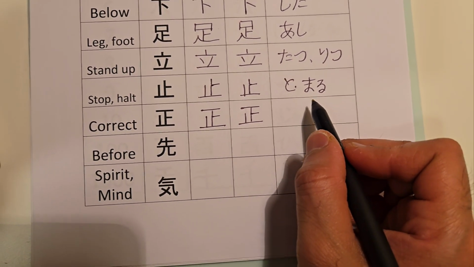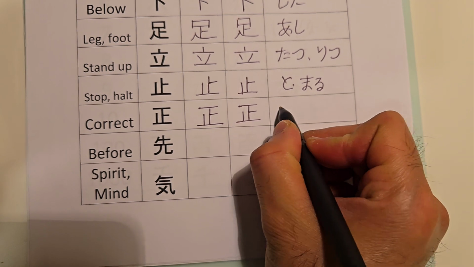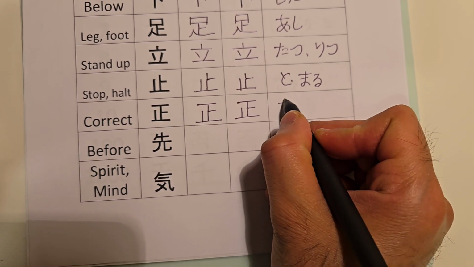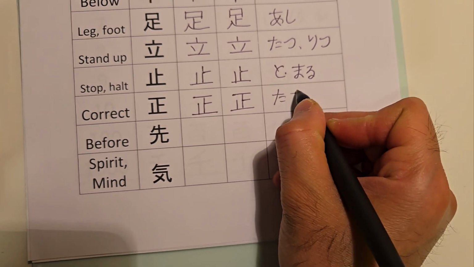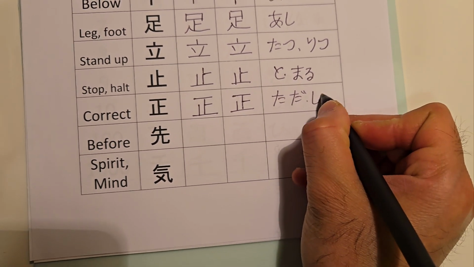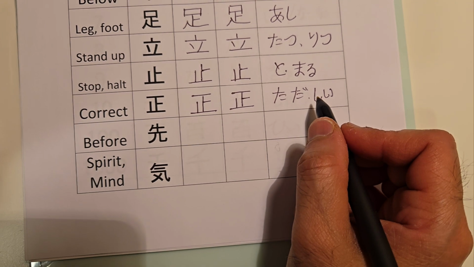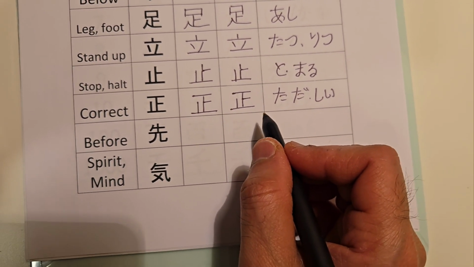And the reading is tadashi. Again, this is an adjective, so that's why it ends in i. Ta, da, shi. So this is tadashii, which means correct.